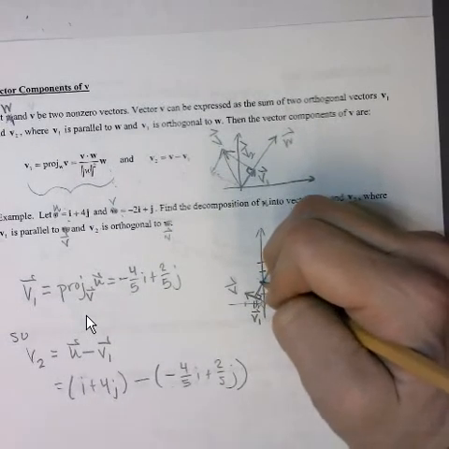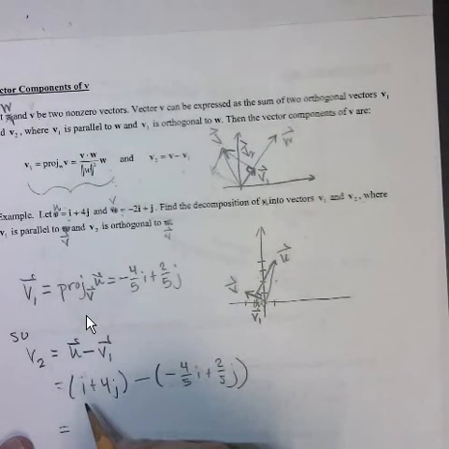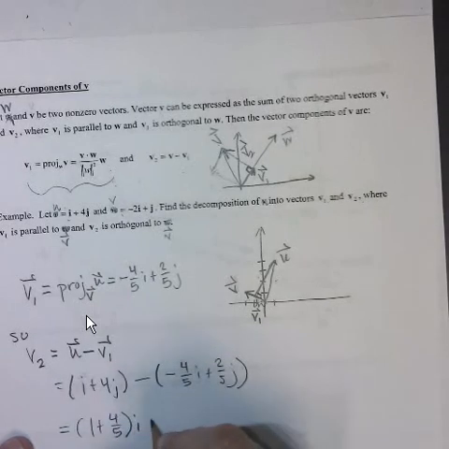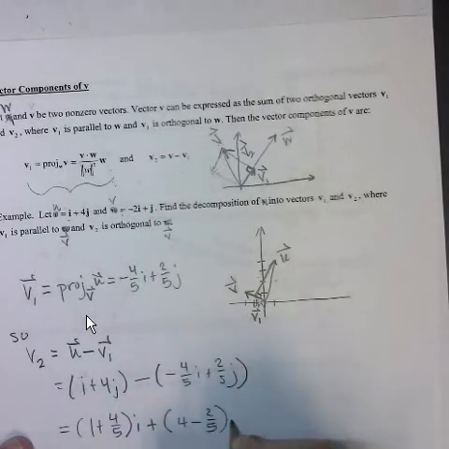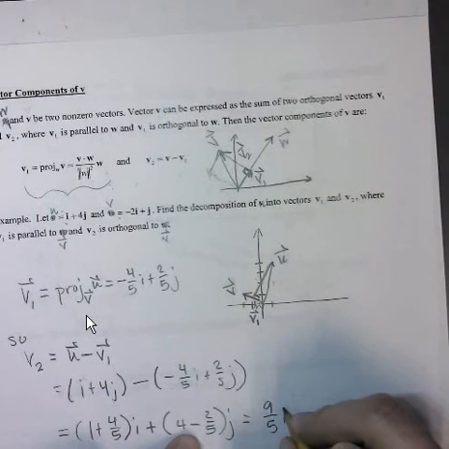So we end up with 1 plus 4/5 i plus 4 minus 2/5 j. So 5/5 plus 4/5 is 9/5 i. And then this is 10/5 minus 2 is 8/5 j.